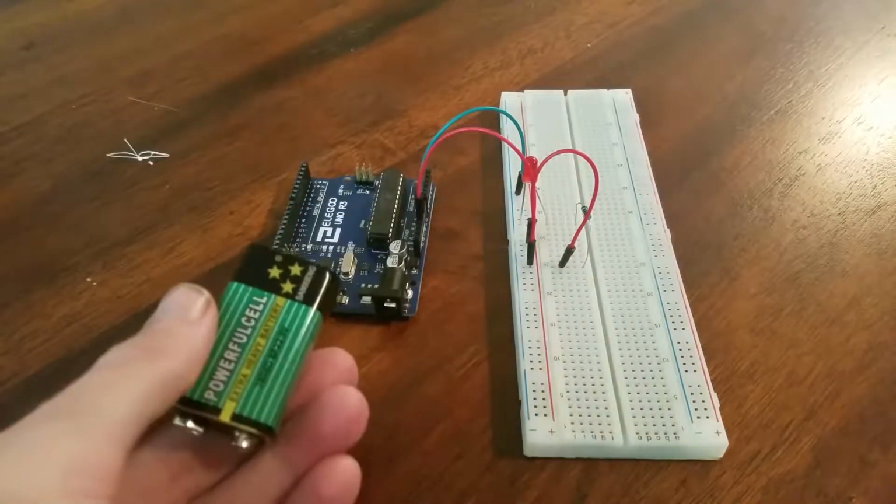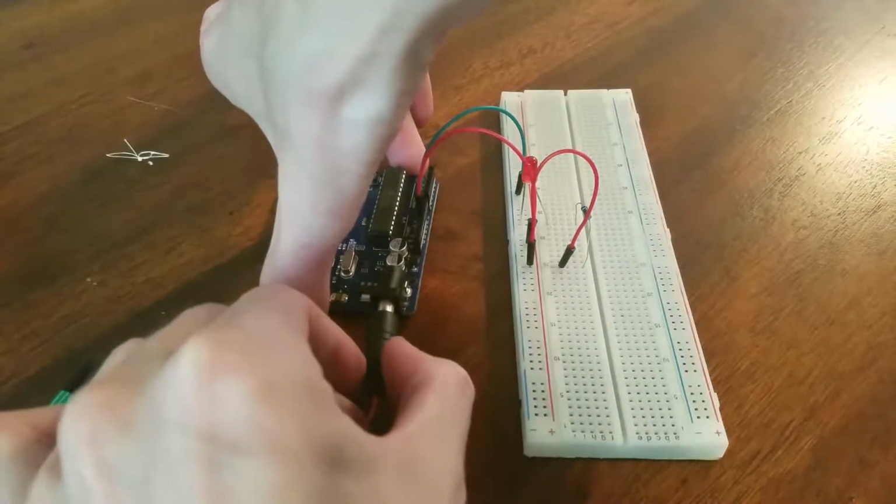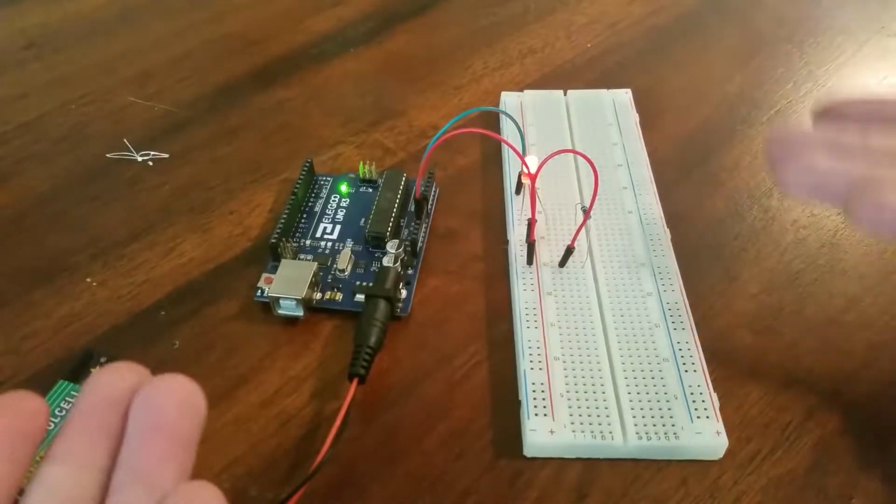Now when we plug this 9-volt battery in, it should light the LED with the magic of electricity. Ta-da!